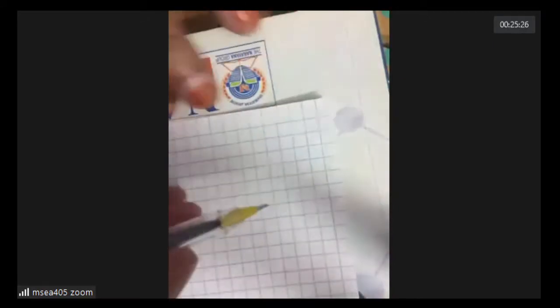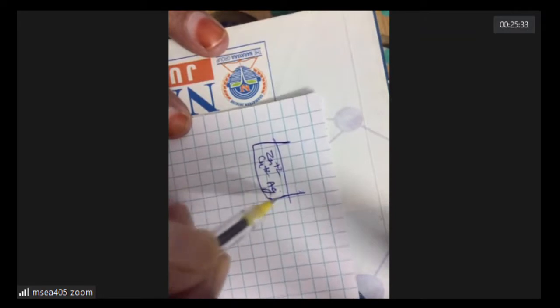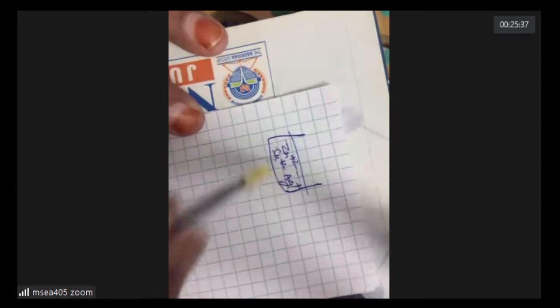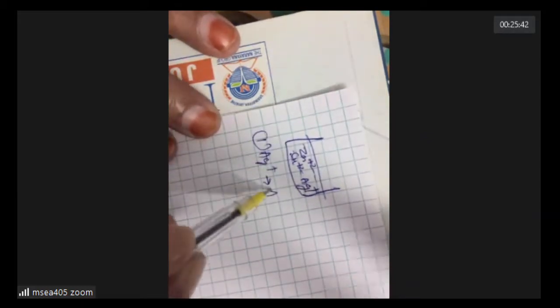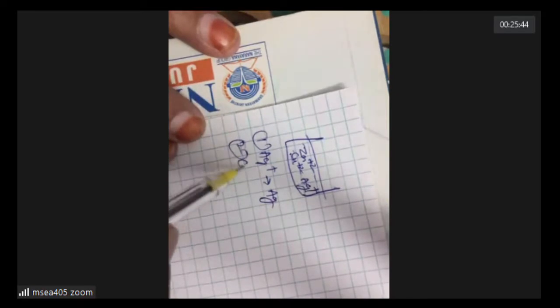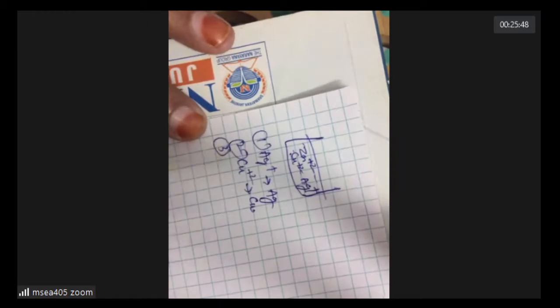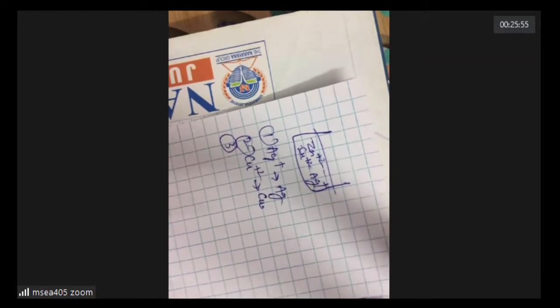An aqueous solution contains zinc ions, copper ions, silver ions. Can you tell me what is getting reduced when you pass current? First is silver. When all the silver ions became silver metal, next is copper. When all the copper ions became copper, what is the third that is reduced?